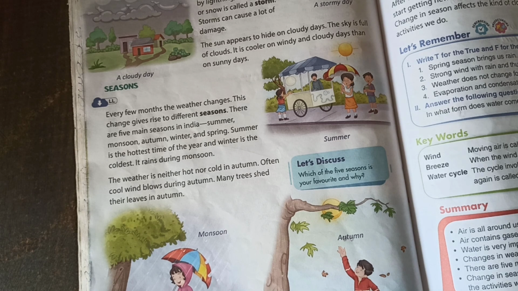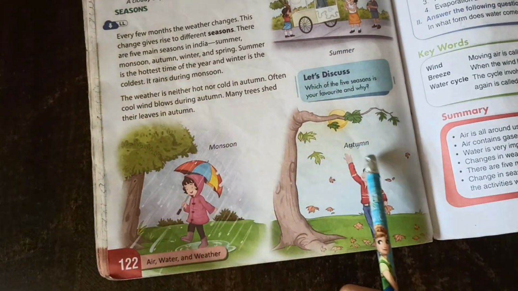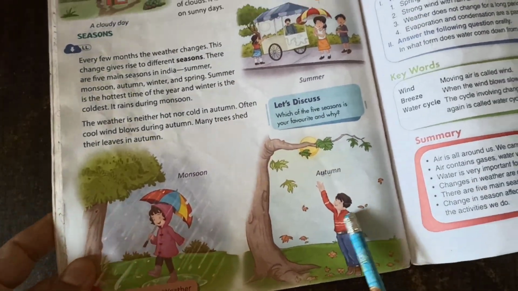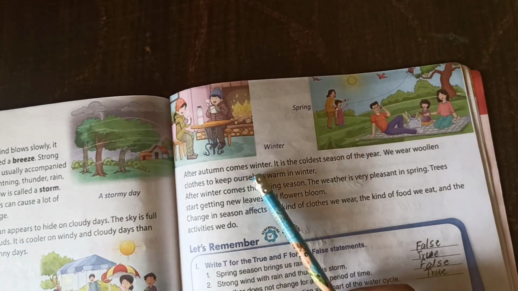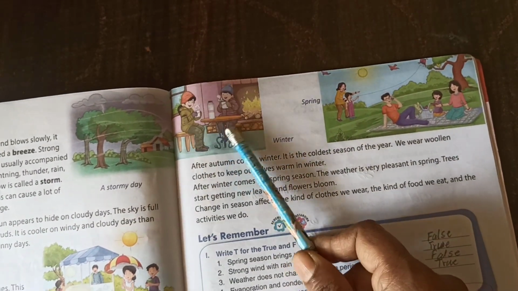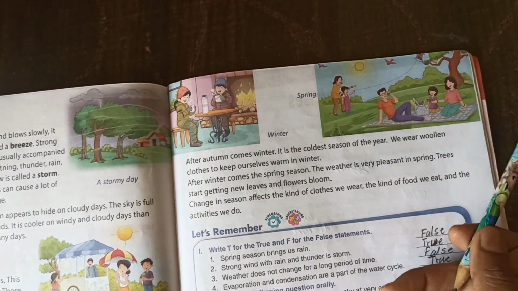It rains during a monsoon. The weather is neither hot nor cold in autumn. Often a cool wind blows during autumn. Many trees shed their leaves in the autumn season. Okay. You can see this one is the monsoon season, this one is the autumn season, and this one is the winter season, this one is the spring season.